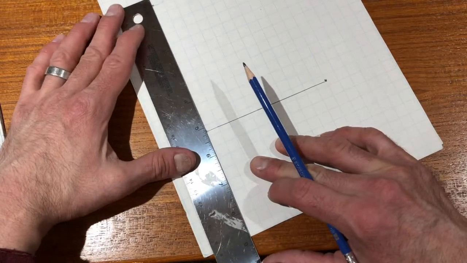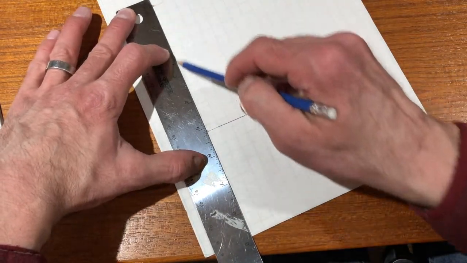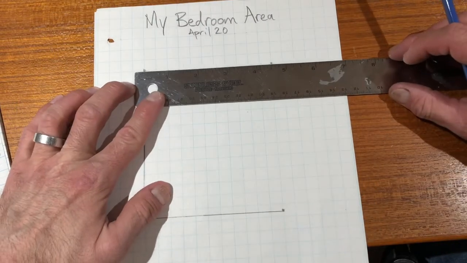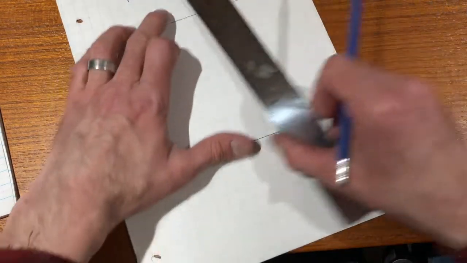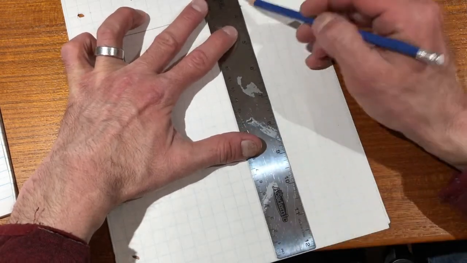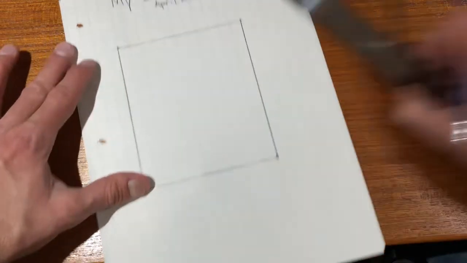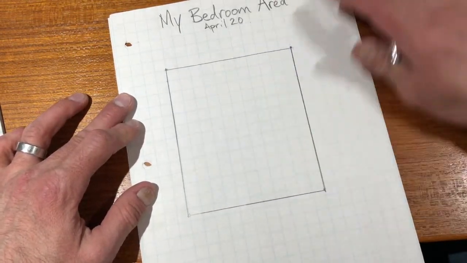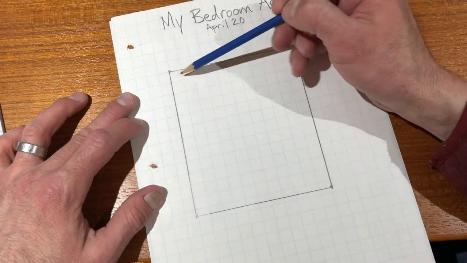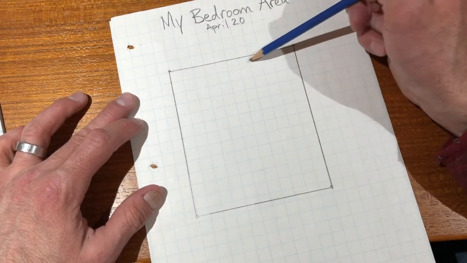And then what you'll be able to find out is the perimeter, find out the area of your room. There's a few ways to do this. The easiest way is to count up all of the squares inside of the shape that you just made. So there is my bedroom if I were to show it with shoes. So you can just simply count all of these over here.